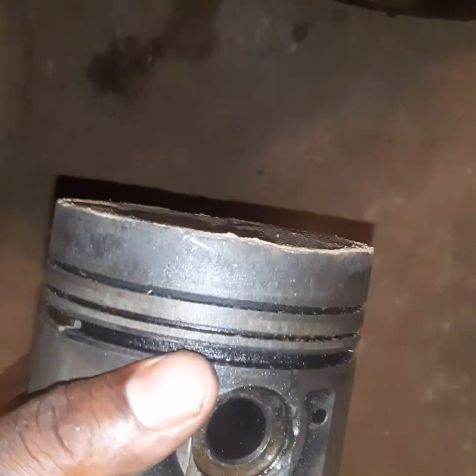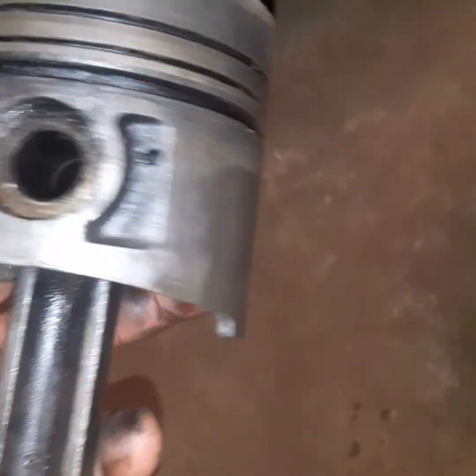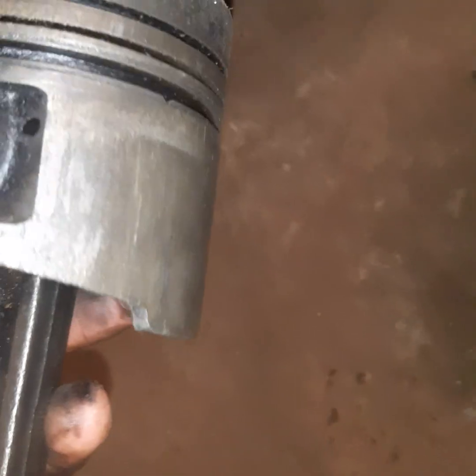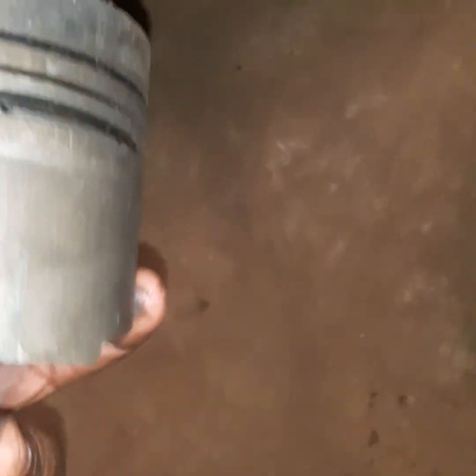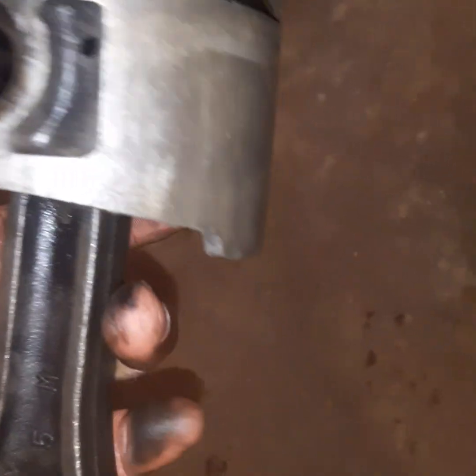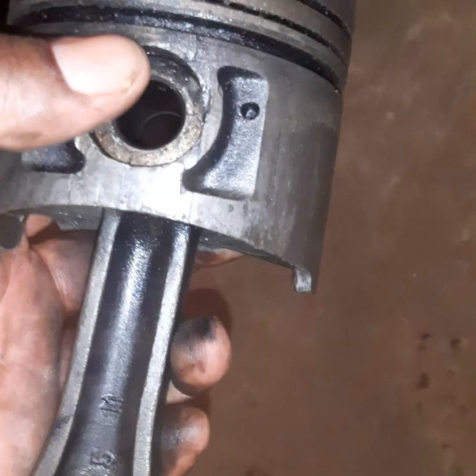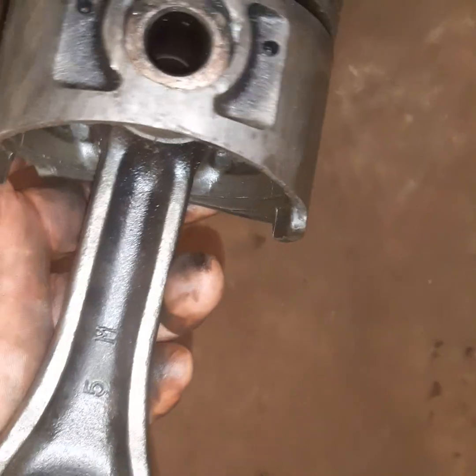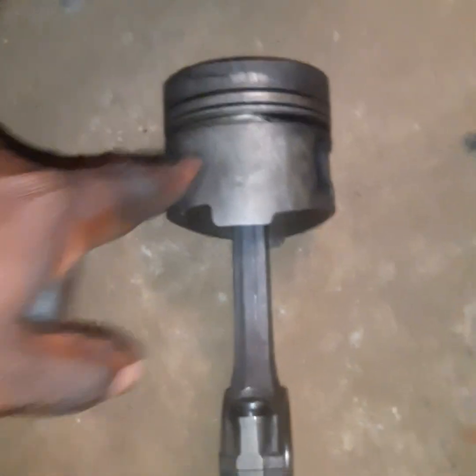So what do these rings do? Yes. These rings are very important. This ring prevents the loss of gases during combustion because they are what actually seals the piston. Another thing, they transfer the excess heat from the piston to the cylinder wall. So when this thing is too hot, that heat has to be transferred from this to that. Now that is the work of the piston ring.